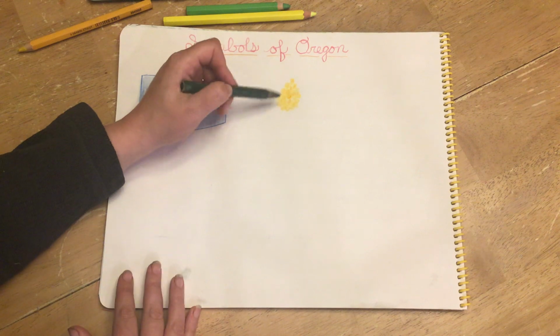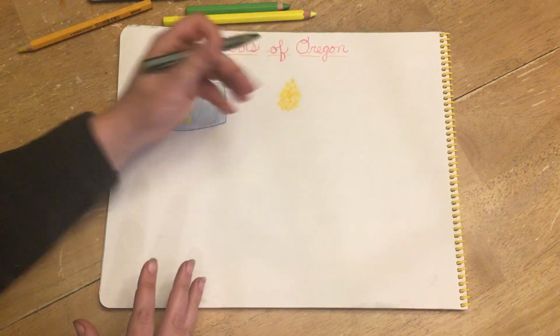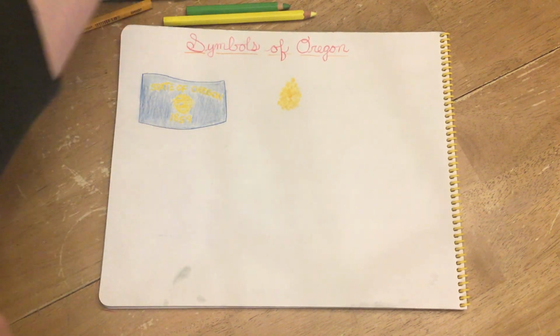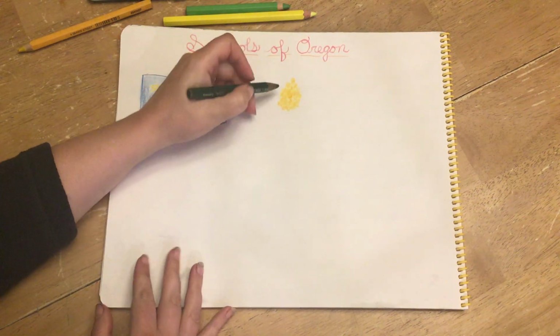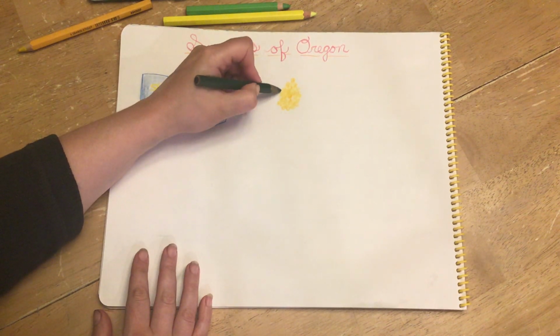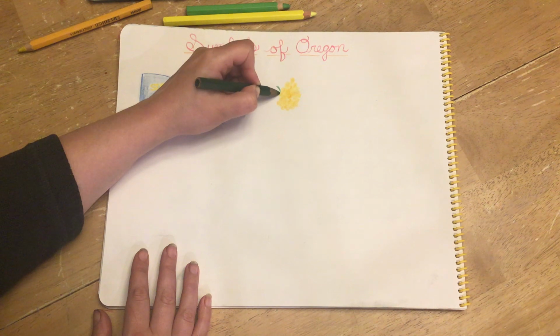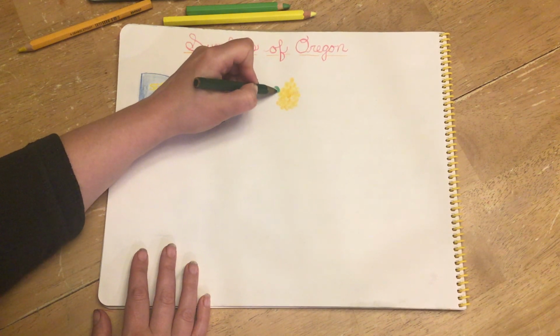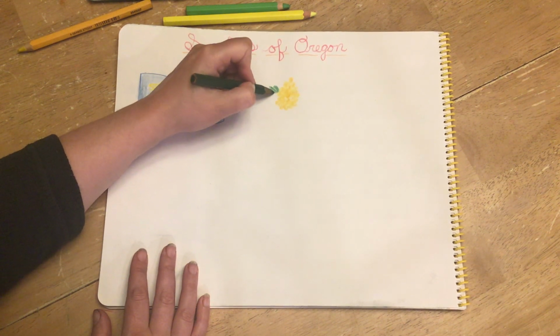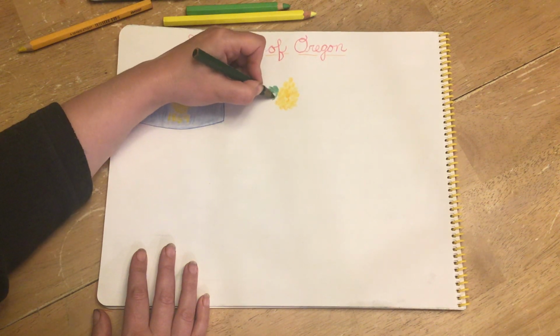And then Oregon grape has these leaves that look almost like holly leaves. They're kind of spiky and they're shiny and they're dark, dark green. I'll just put in the shapes of these Oregon grape leaves.